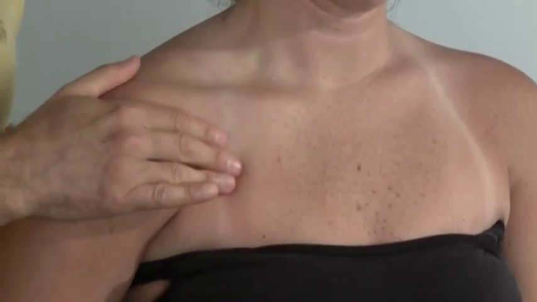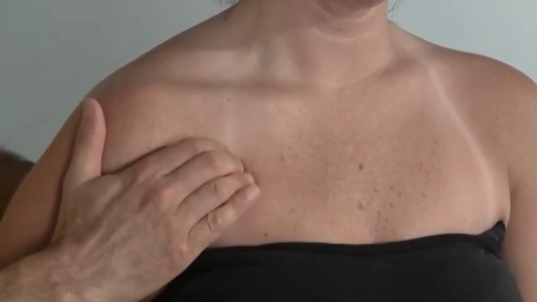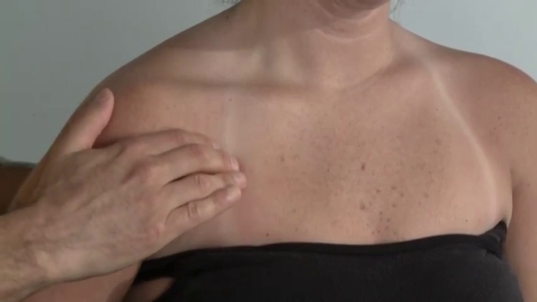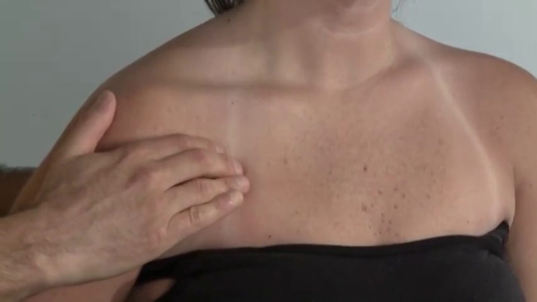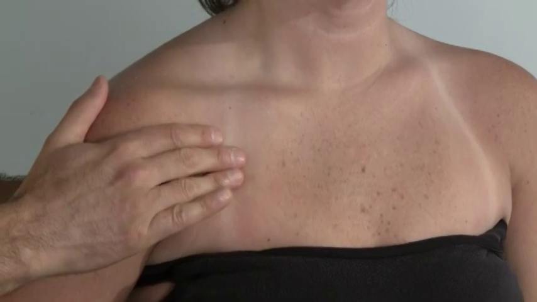However, to engage the pec minor, to make it stand out and contract so it's harder and more easily palpable, we would ask the client to do an action of the muscle. The pec minor can protract and depress the scapula. However, the pec major overlying the pec minor also does those actions, so that doesn't help us.